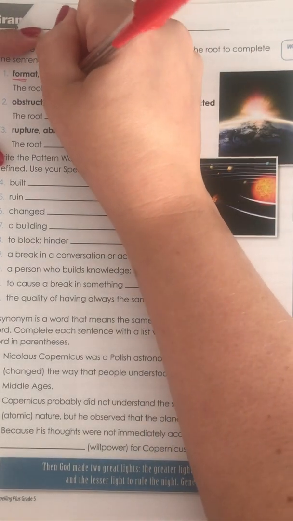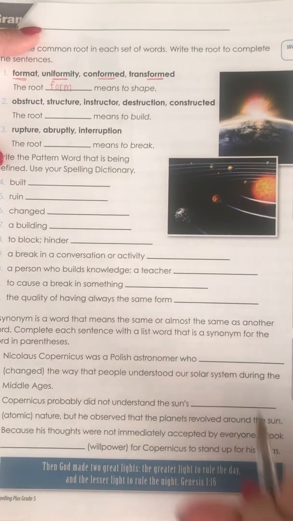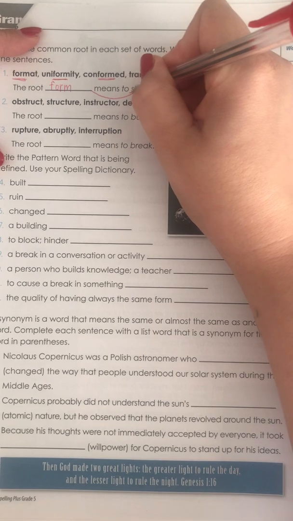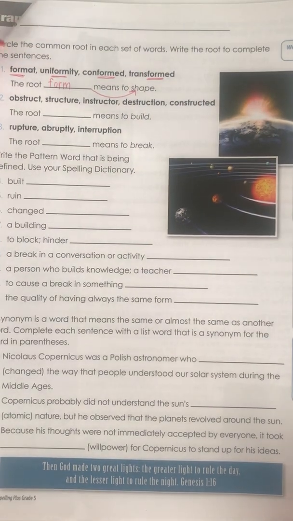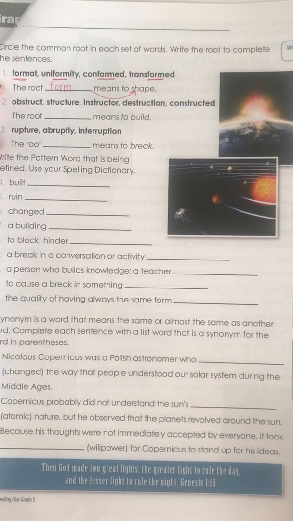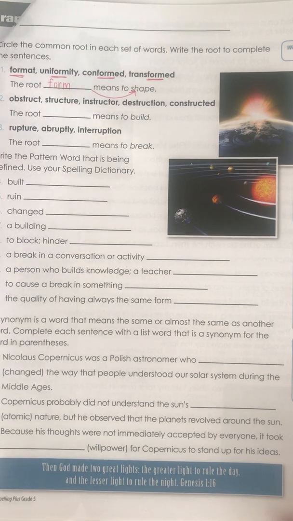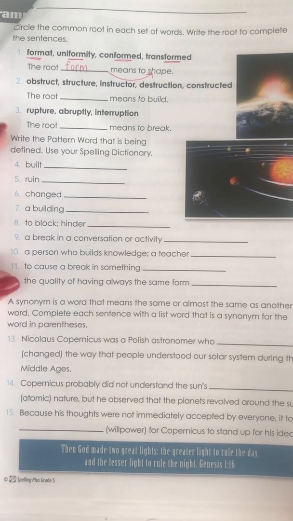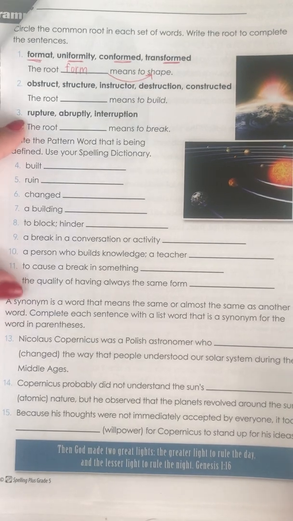So you would write form here. And it says here the root form means to shape. So you learn something with each one. You're going to do the same things with 2 and 3. Then you're going to write a pattern word, so you're only using the first 12, that is being defined.